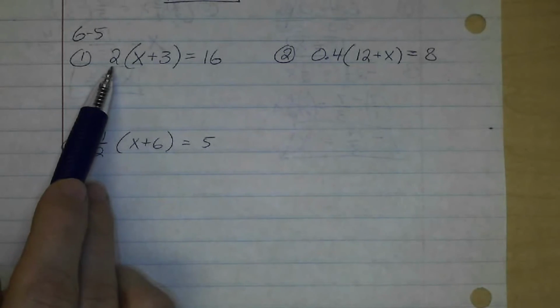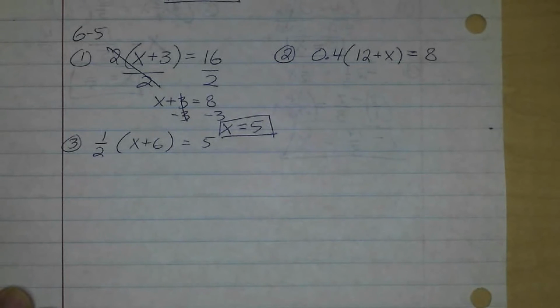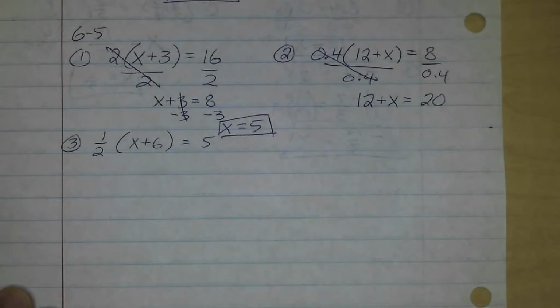Alright, so with these problems, anytime you have a factor outside of the parenthesis, you're going to divide by that factor. Take care of that first. So I'm going to divide by 2 on both sides. And now I'm going to take out that +3 with a -3. And x equals 5.